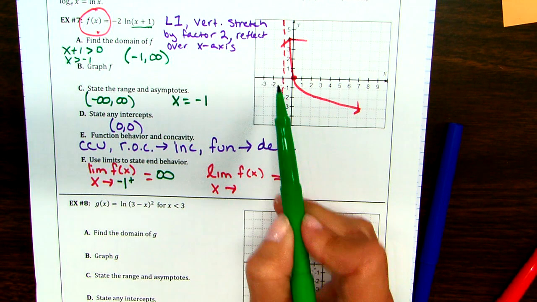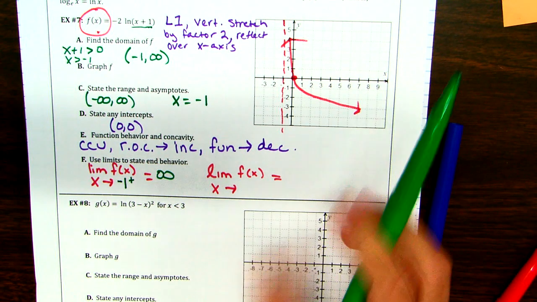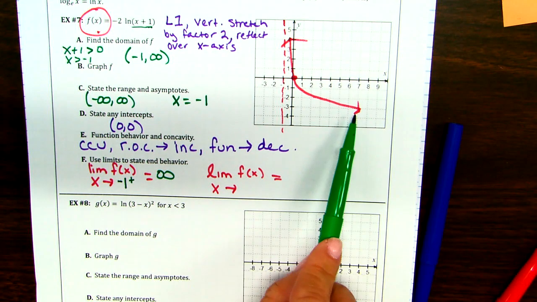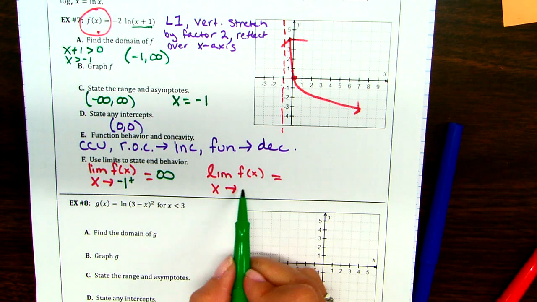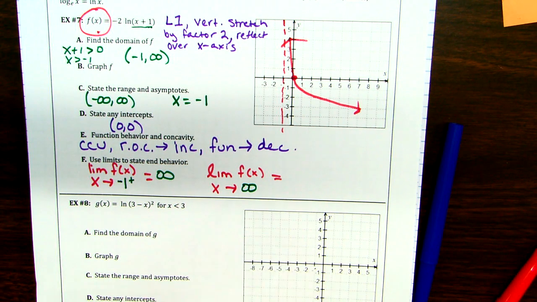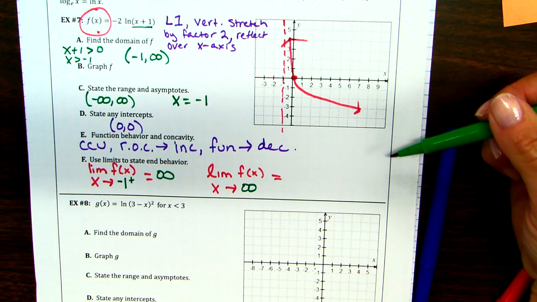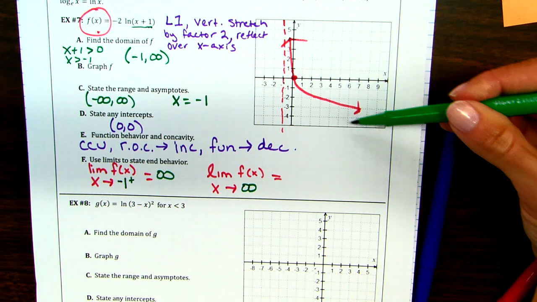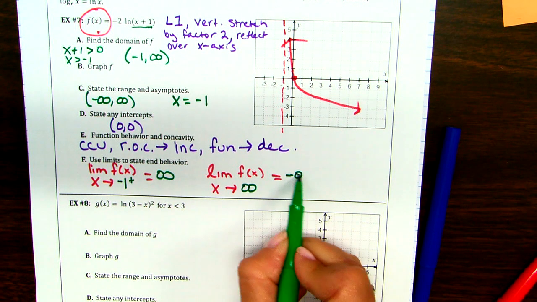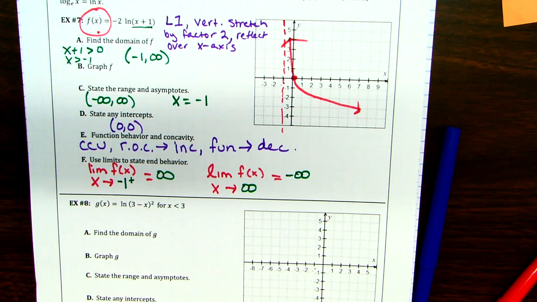As we go to the right, so as x approaches infinity, there's nothing blocking it. It gets to happily go to the right forever. So the x values are going to the right. What are the y values doing? They're going down, right? The y values are slowly going down towards negative infinity. I think you guys are getting really good at end behavior stuff. I think it's starting to really click with you.